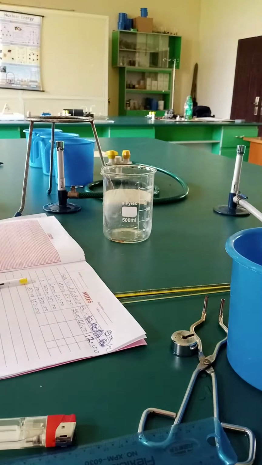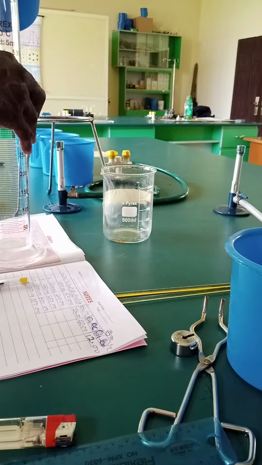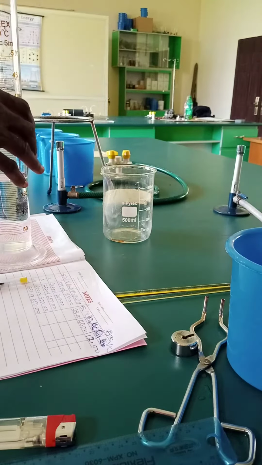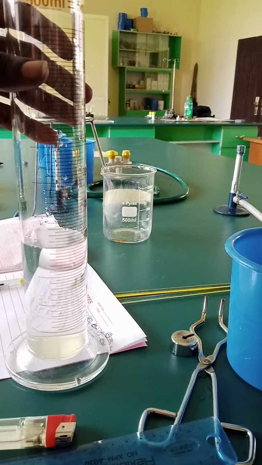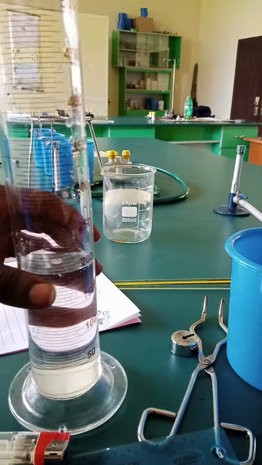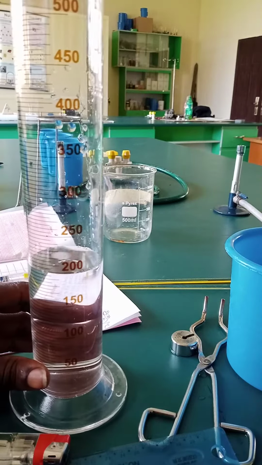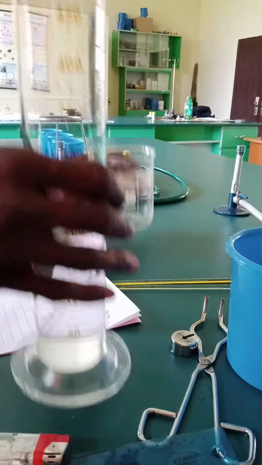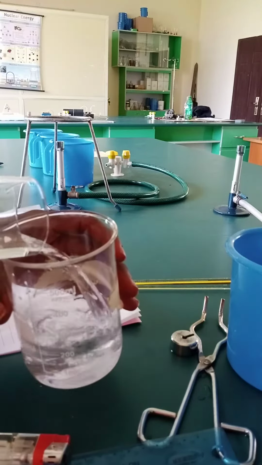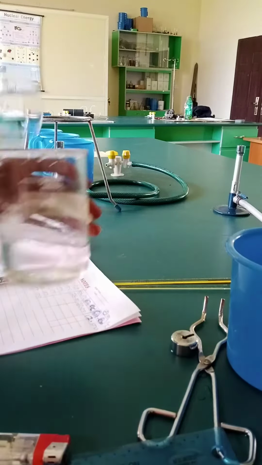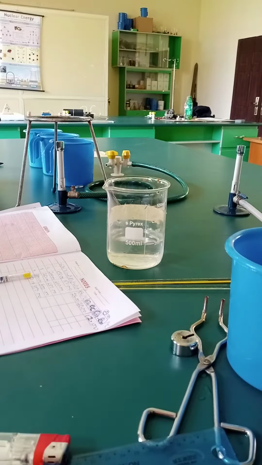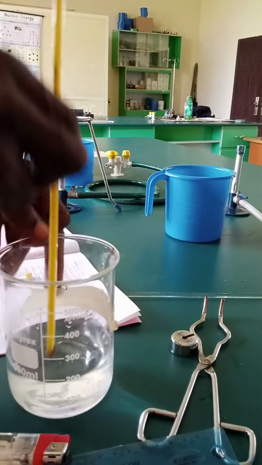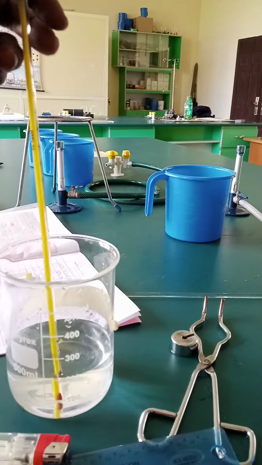So we are measuring this volume of water again. What do you see? The volume of water is exactly 200 at eye level. So we are going to pour it here. That's it. And then measure the initial temperature of the water again.